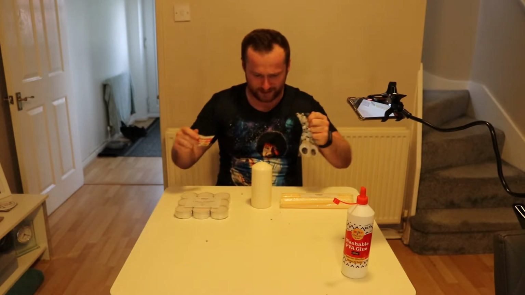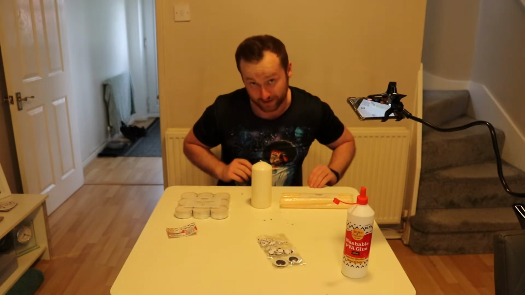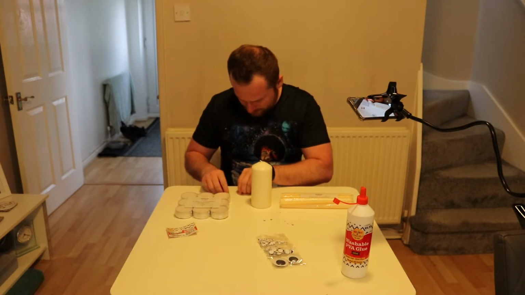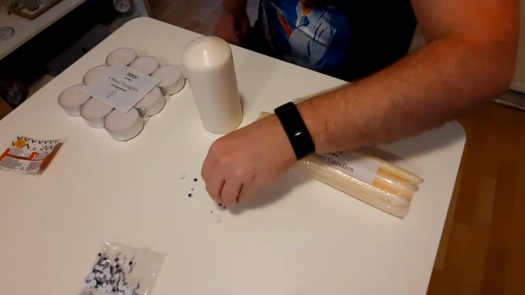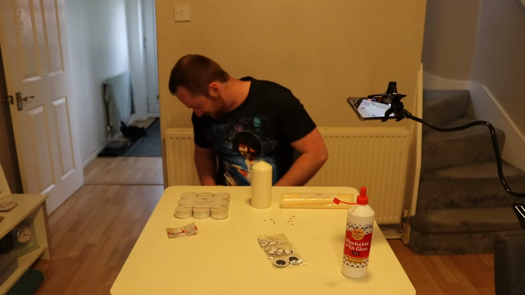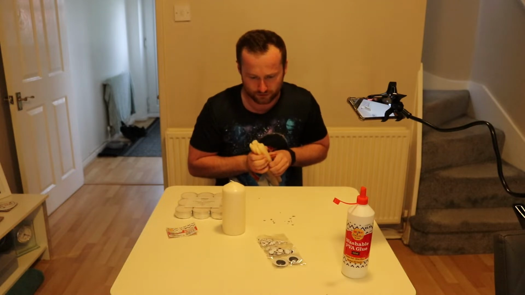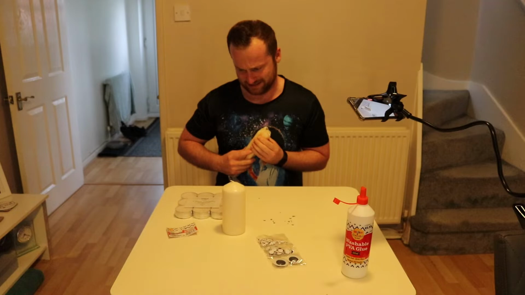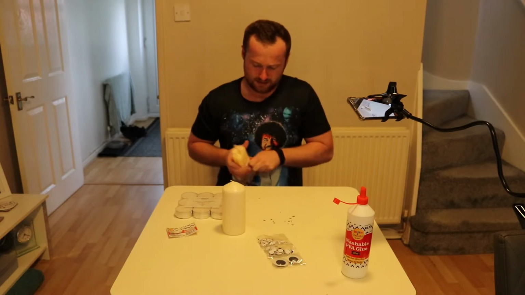Oh, you dick. Just a case of opening the pack, and inevitably, because it's me and because I am outrageously clumsy in almost everything I do, spill them everywhere. Fucking hell. So I think what I want to do is put different sized googly eyes on the different sized candles.